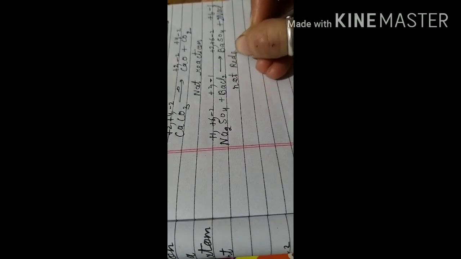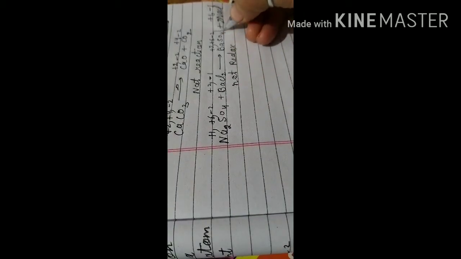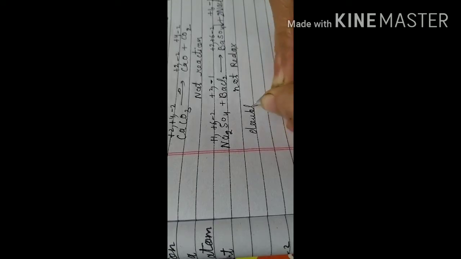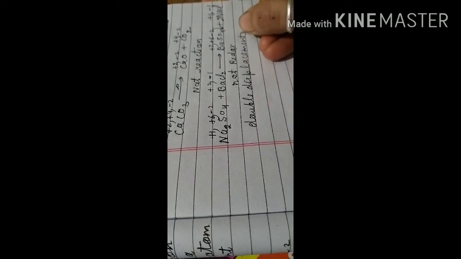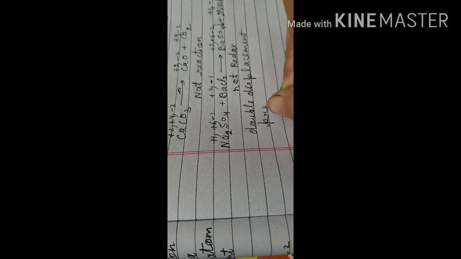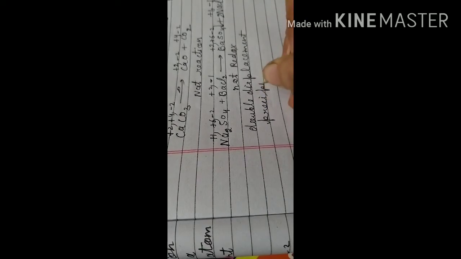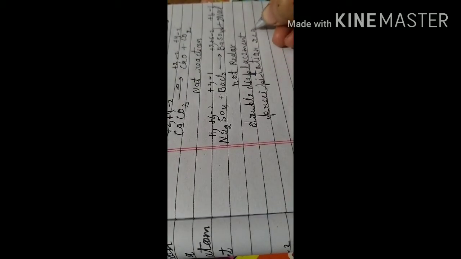So here you have to know this reaction is specifically a type of double displacement. Always remember double displacement, and another name of double displacement reaction is precipitation reaction. It is not a redox reaction. Okay, so you have to know that it will never be a redox reaction.